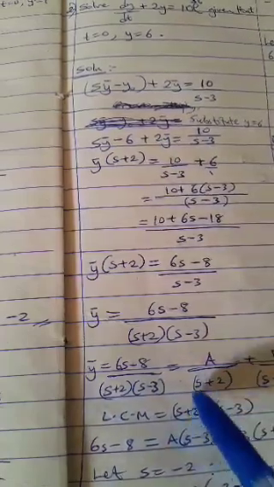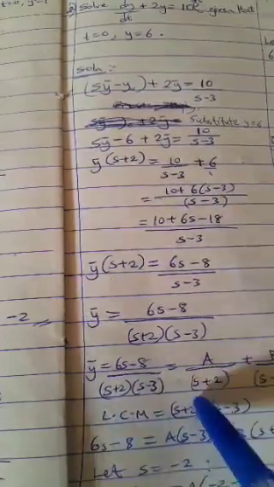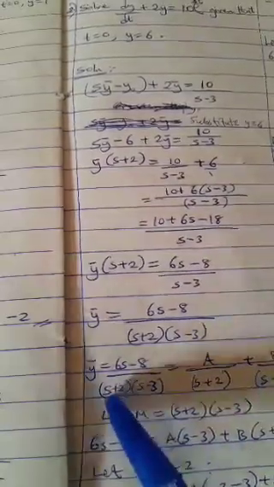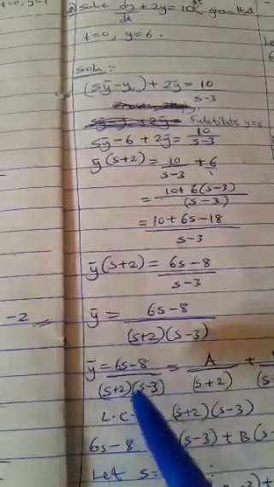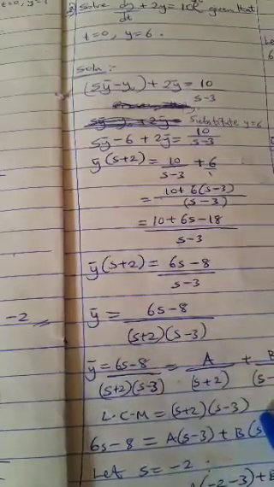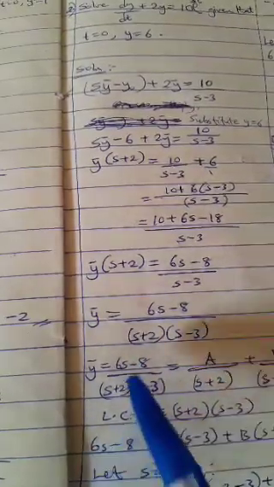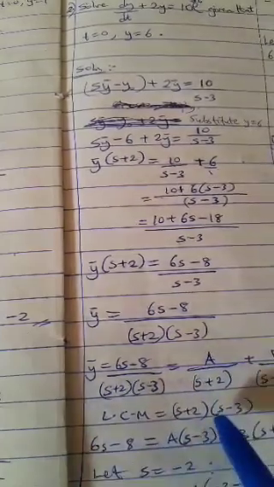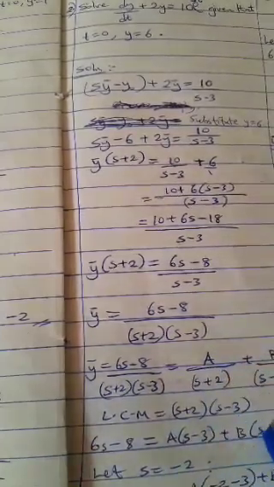Find the LCM. It's compulsory that you find the LCM of the two. The LCM will be the product of the two like this. So the next thing, the LCM here, we cancel the LCM here. So it will remain the numerator here and what you have at the top of your LCM at this side. So it will now be 6s minus 8 equals a multiplied by this and plus b multiplied by the other one after you have gotten the LCM.